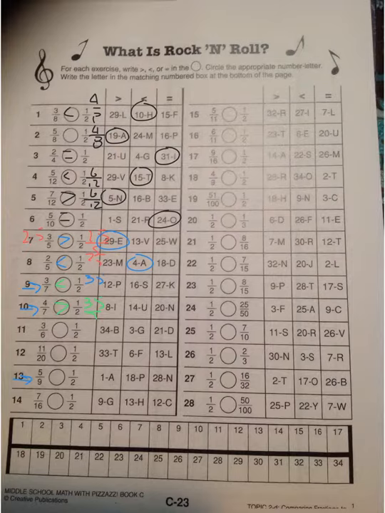Try 11 through 14, pause the video, and then go back to it. Go ahead and check your work for 11 through 14, and then I'll put the answers up for 15 through 28. You don't have to do all these. You've got plenty of stuff going on this week, so just do what you can.